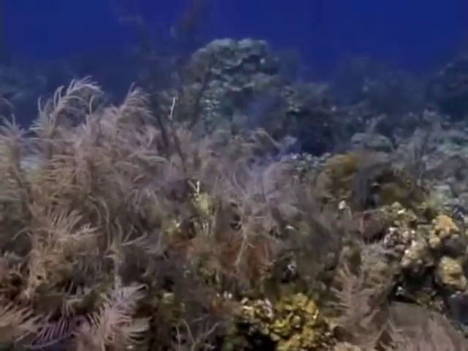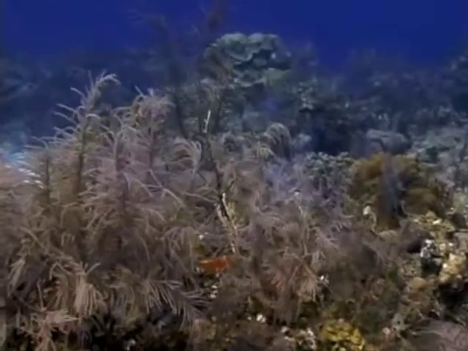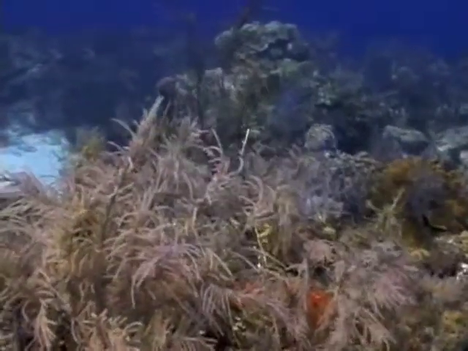Lionfish could become the predominant fish species on coral reefs in the Caribbean, which would likely result in a decline in the health of those reefs.